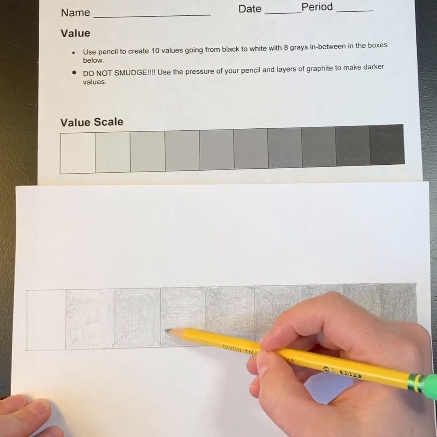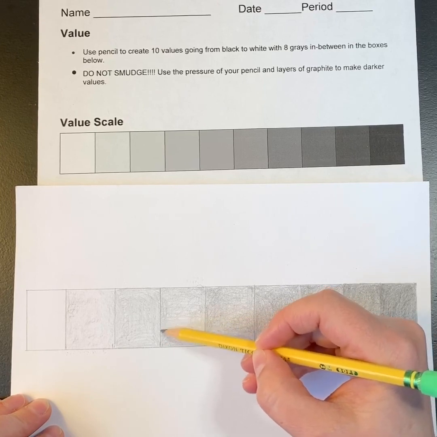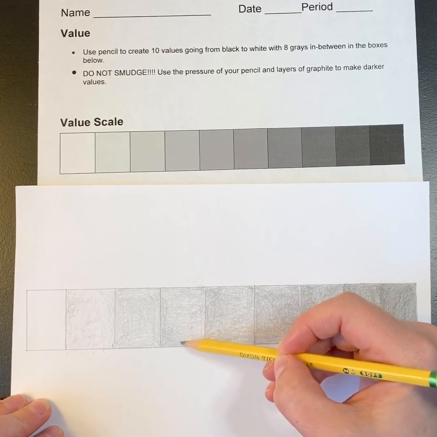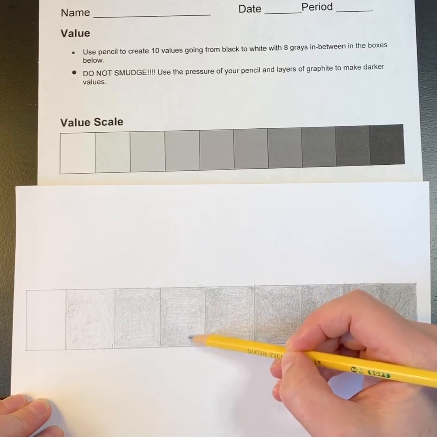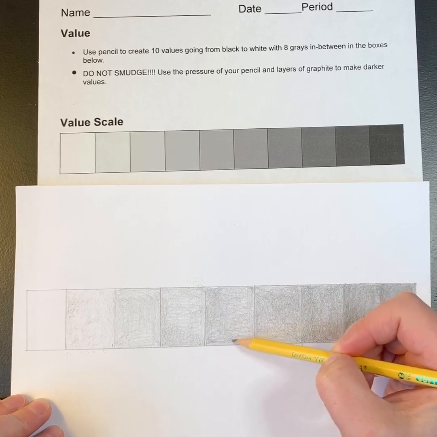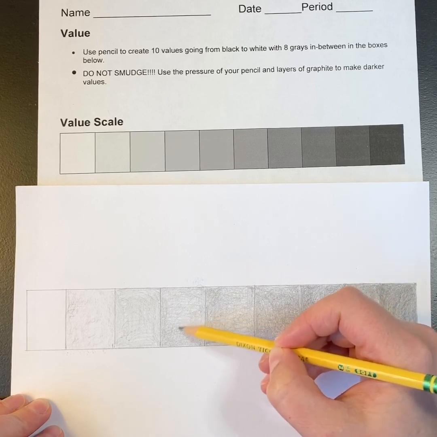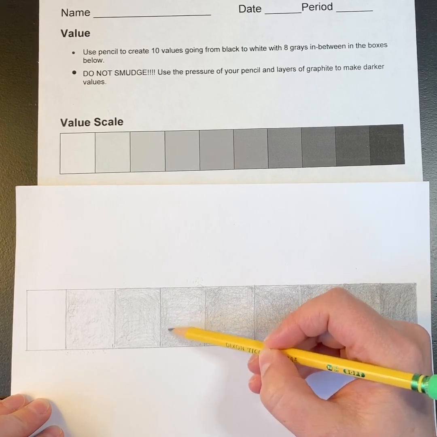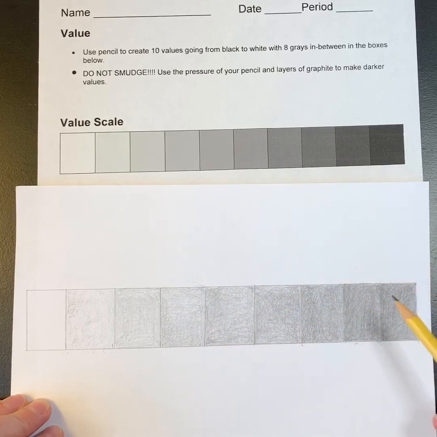I can go back into the one next to it and just very lightly add another layer of value, but I have to make sure that I'm not making it so close that it looks the same as the one on the other side. So you have to take the time to adjust where needed for value.